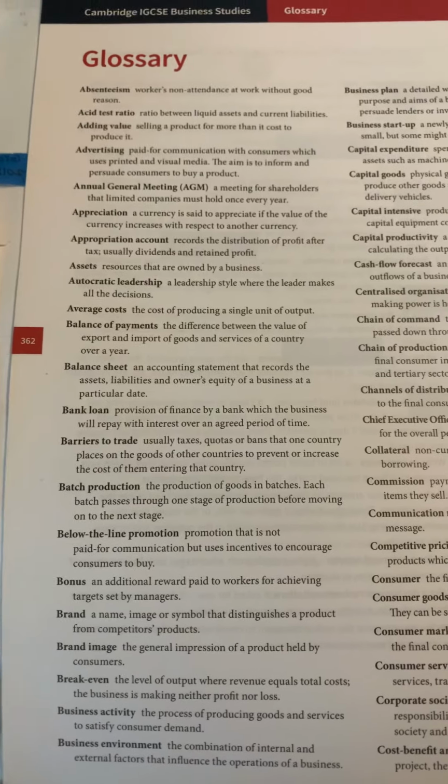Look at the last page of your business textbook. Well, not really the last page, but towards the end, you would find this section that includes all of the key terms. I'm going to show it to you guys right now. It's called the glossary. Over here, look at that, page 362.